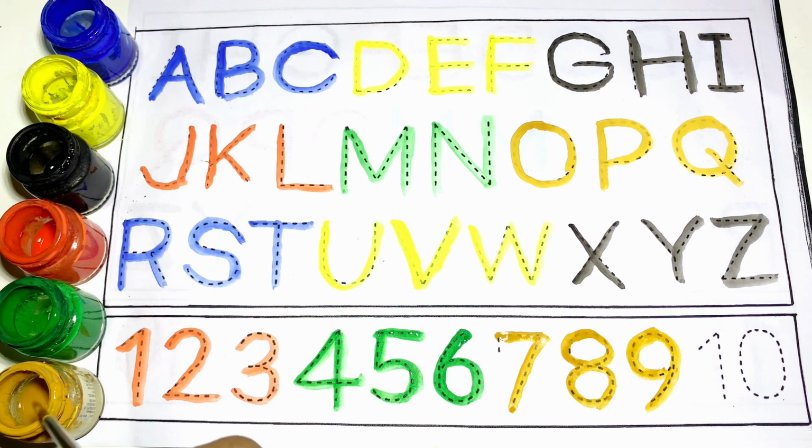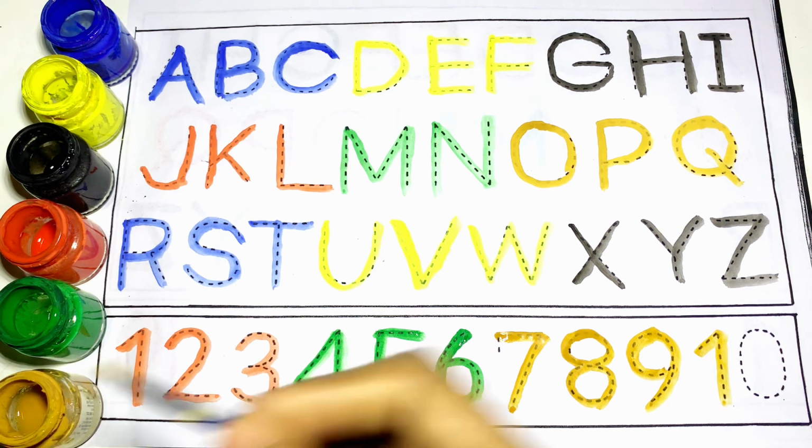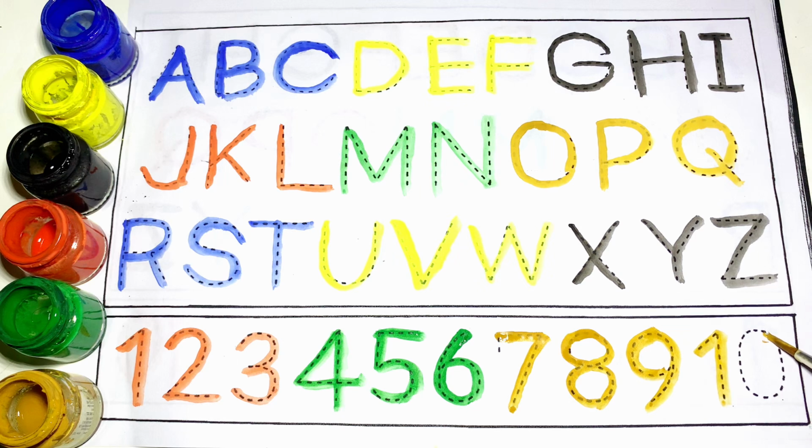Kids, again use yellow color and draw 10. The number 10. T E N, 10. The number 10.